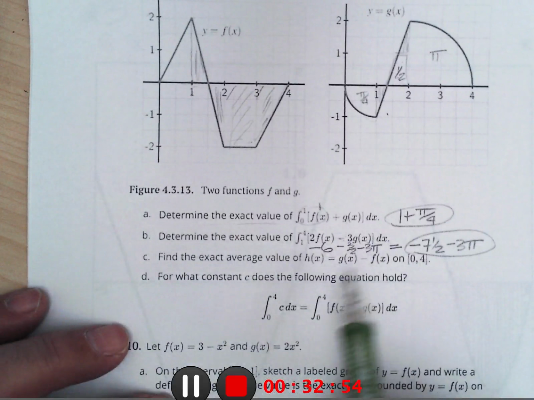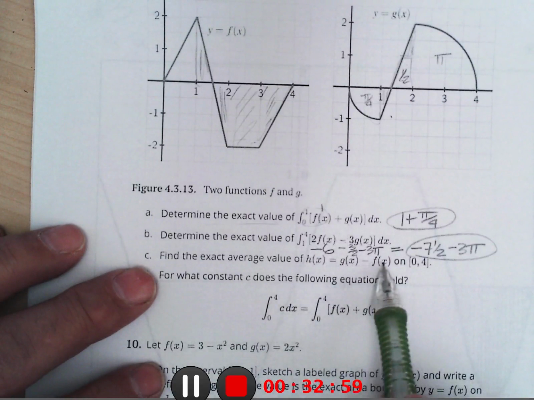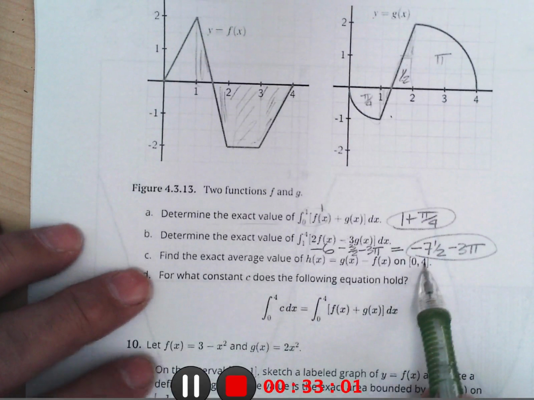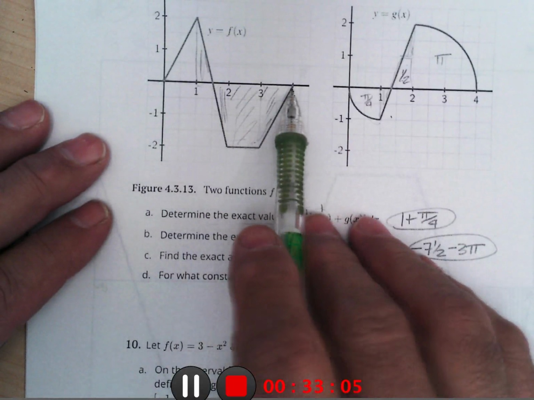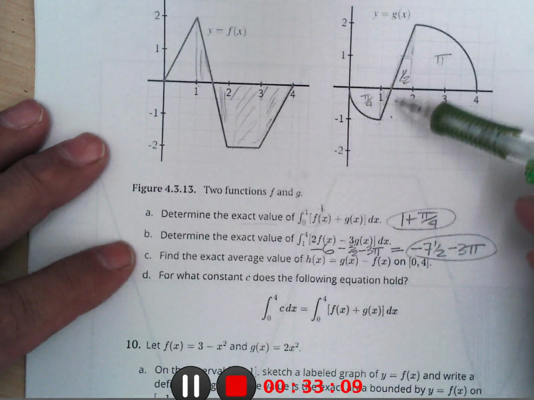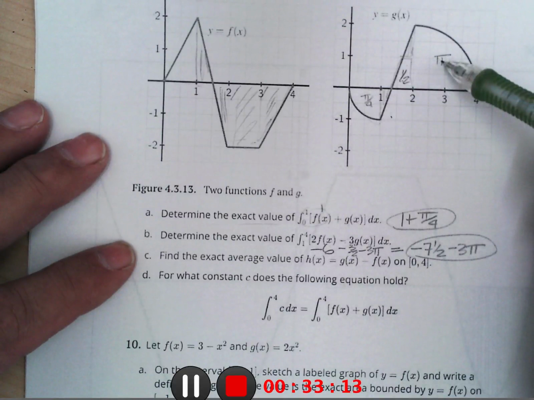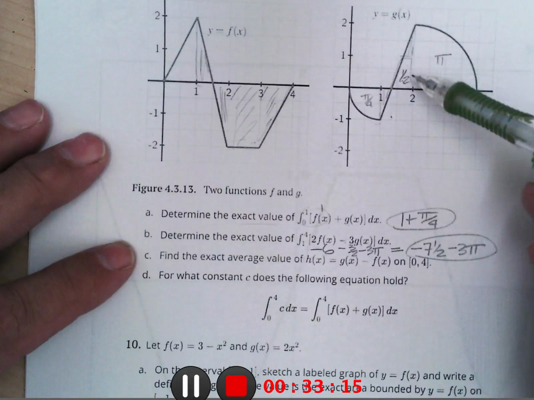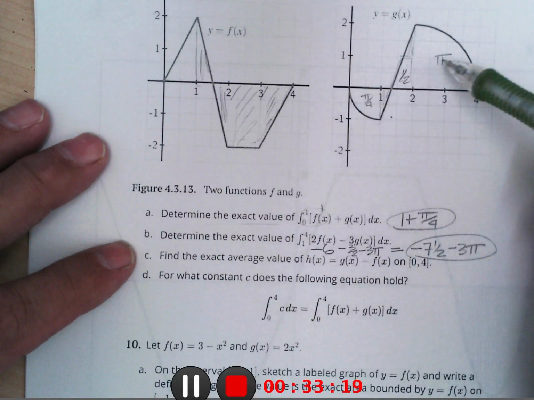What's the average value of g minus f on 0 to 4? We've got to find g first here, so this would be pi over 4 plus pi is 5 pi over 4 plus 1/2. No, let's see, take a pi over 4 away from pi. So 3/4 pi plus 1/2.